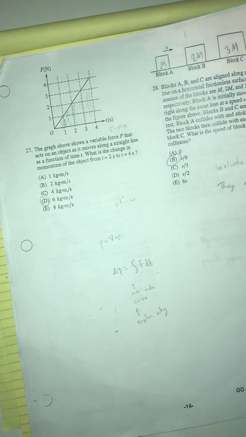So, just like we worked on here, they gave us the graph of force with respect to time. So, to find the change in momentum, all we have to do is find the area below the curve from 2 to 4.